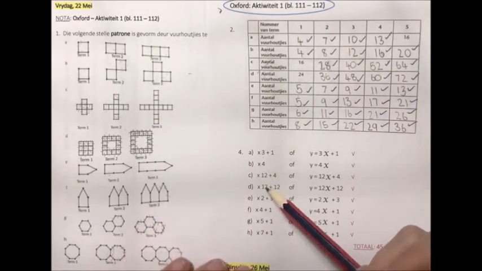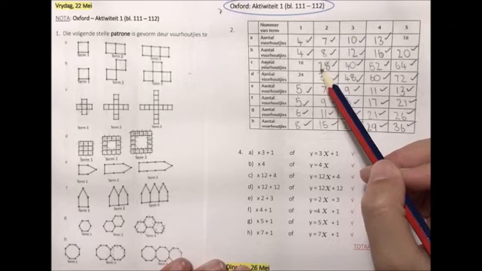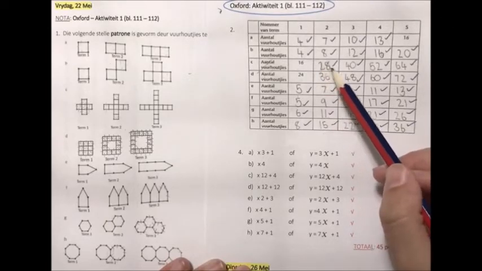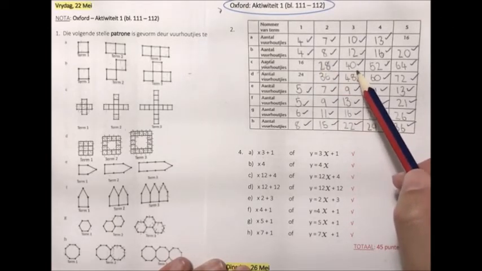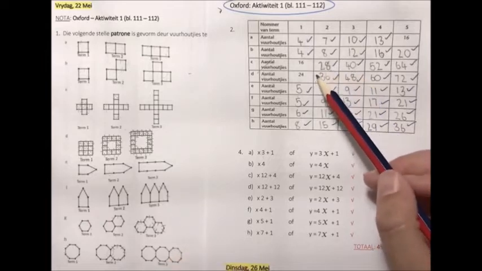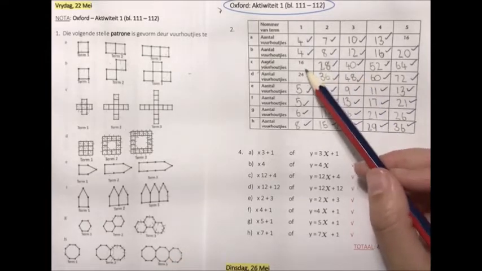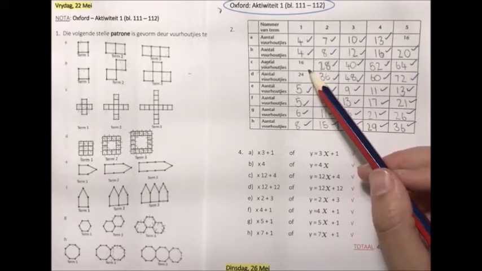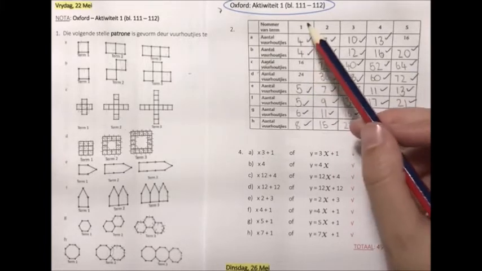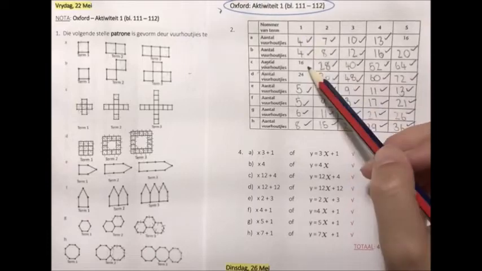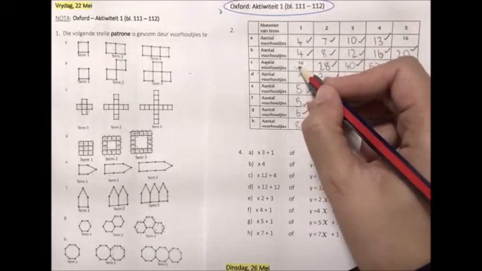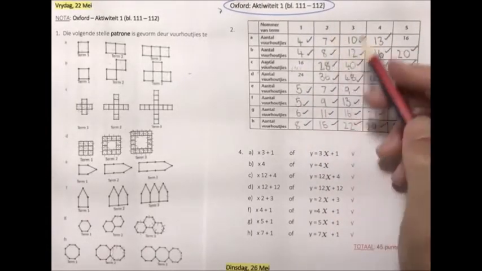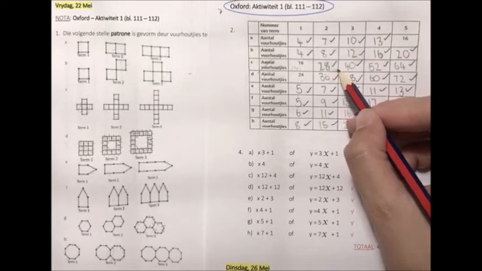For number C, the difference between 16 and 28, between 28 and 40, is 12. So that's quite a big difference. So if the constant difference is 12, I know I have to multiply with 12. If I multiply 1 with 12, I get 12. If I multiply 2 with 12, I get 24.